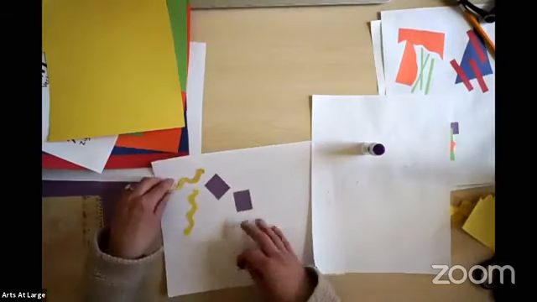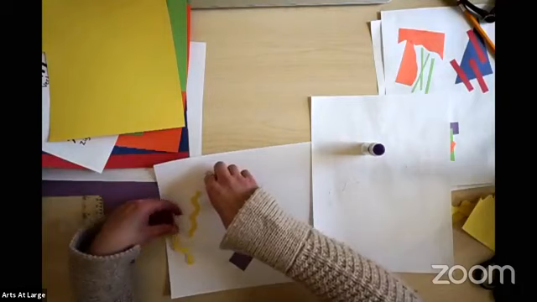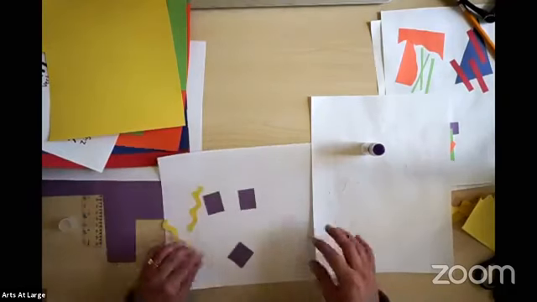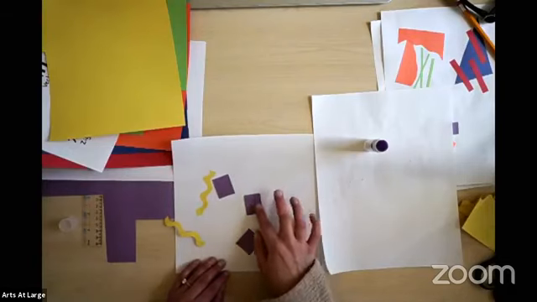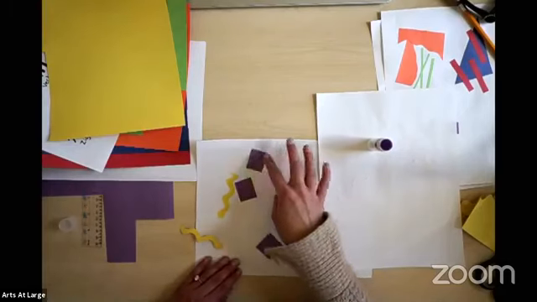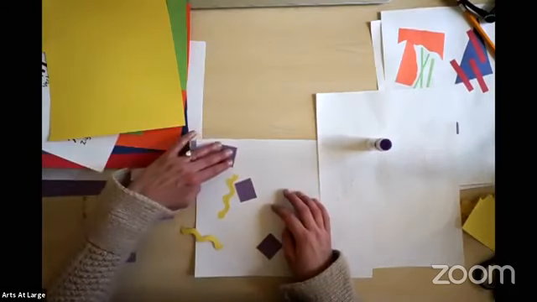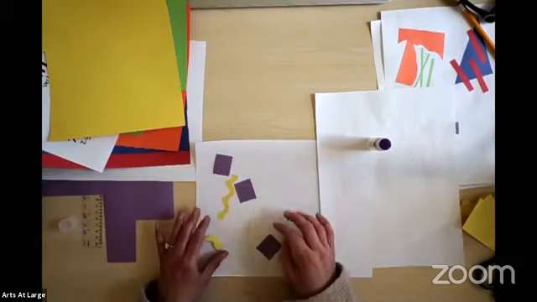And then, let's see, now that I have one glued, let's see what it'll look like if we put one square here. We'll kind of fit it in that little squiggle. We can play with the squiggles too. And then, check it out. Let's put this here, fit in that with that squiggle.